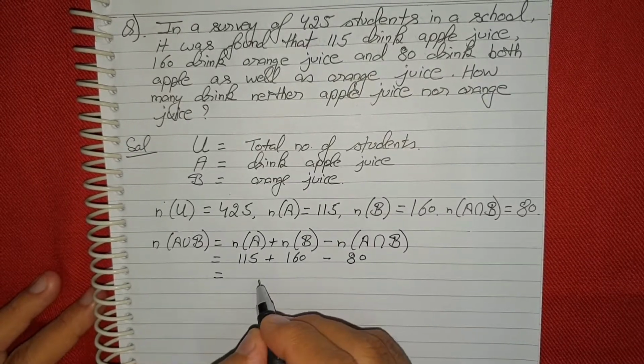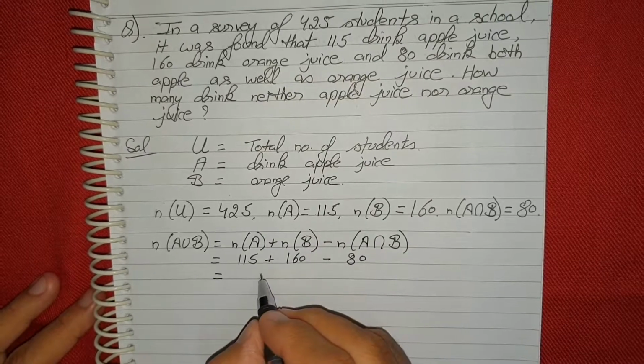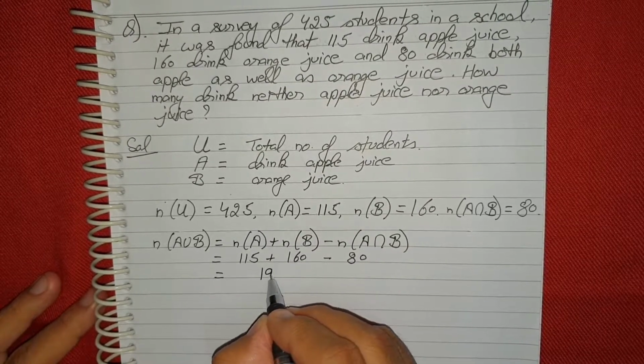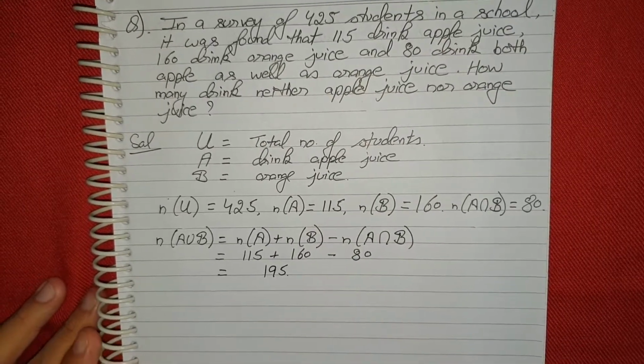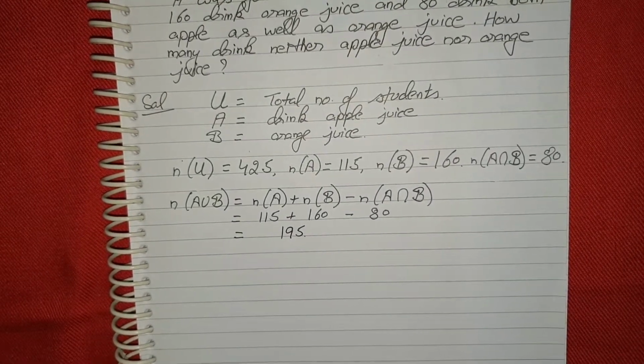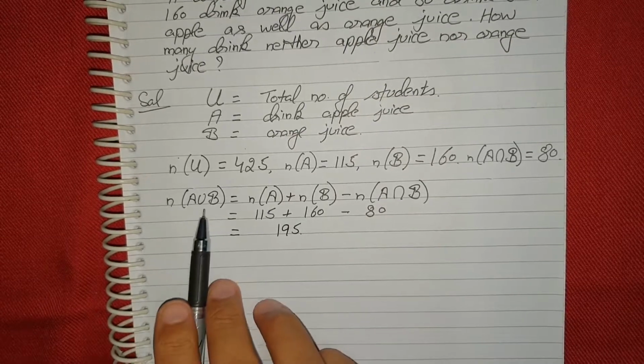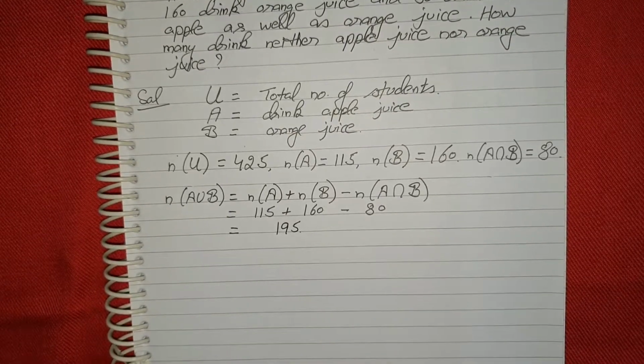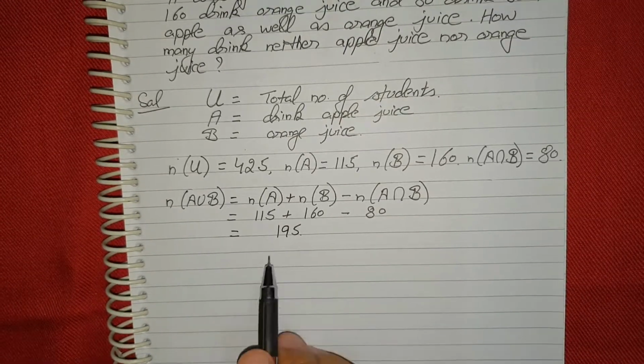Total is 195. So means the total number of students who drink both apple and or orange juice is 195.